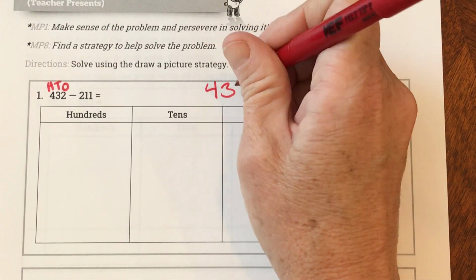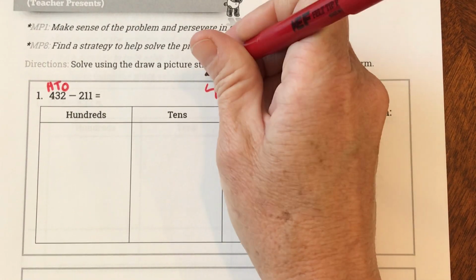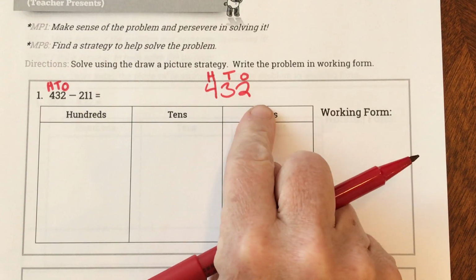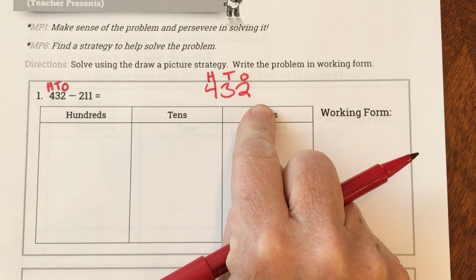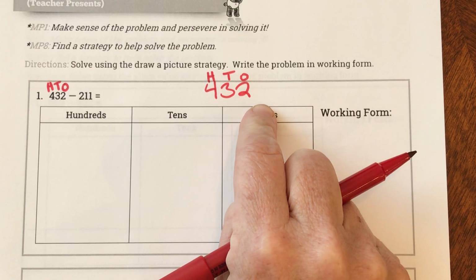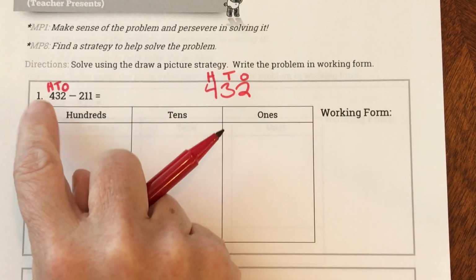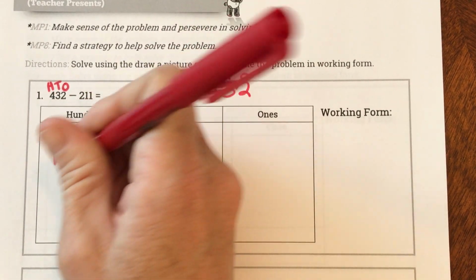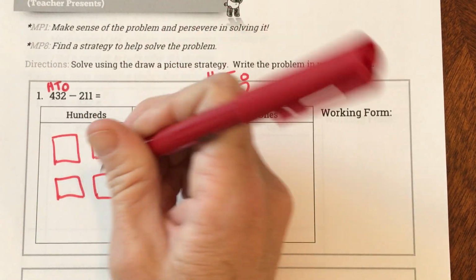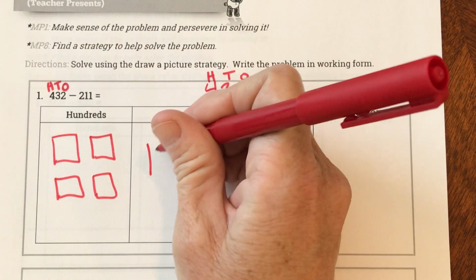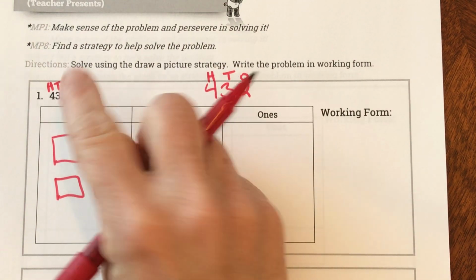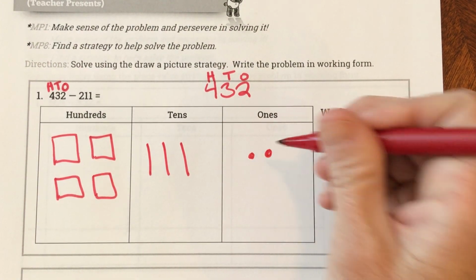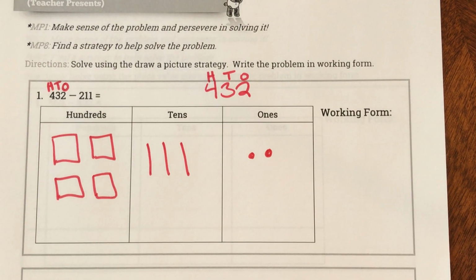But I always want to write my place values on top. Okay, so when I draw it, it doesn't matter which I draw first. So I have 4 hundreds, so I can draw those. 1, 2, 3, 4. I have 3 tens, 1, 2, 3, and I have 2 ones. 1, 2. Okay, that was step 1.